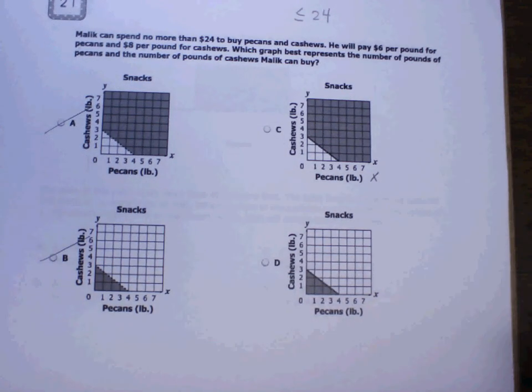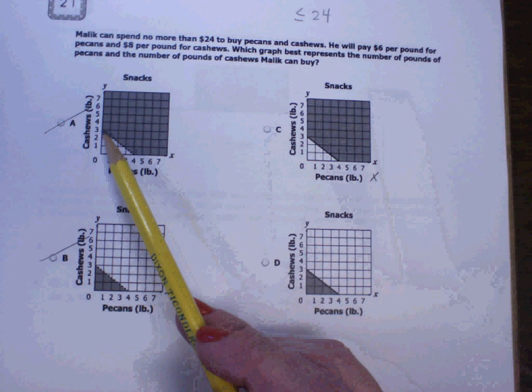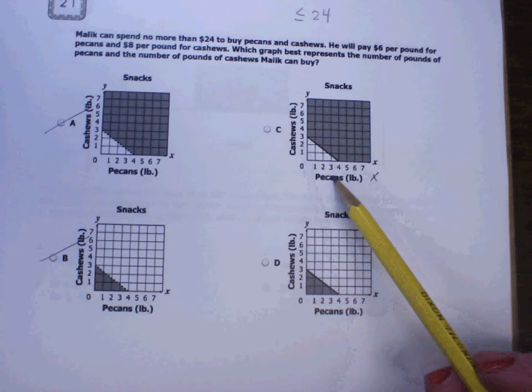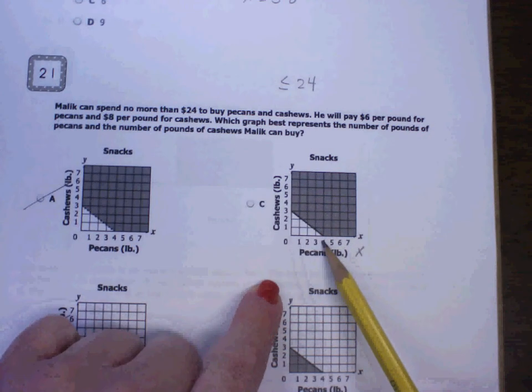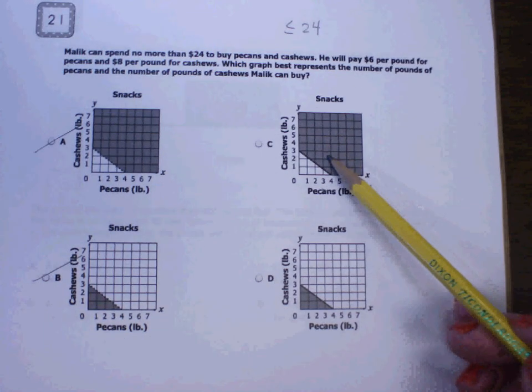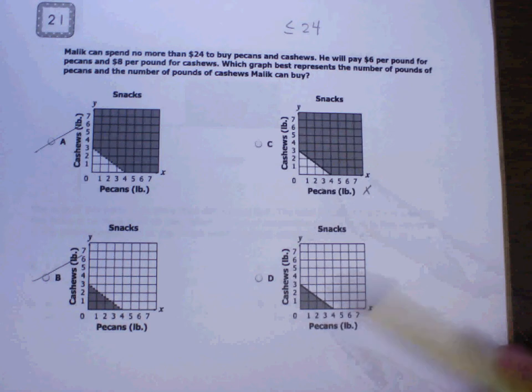All right. So the guys are telling me you don't need to do anything because you can take away A and B because they're dotted and they're not solid lines, right? It doesn't include the boundary lines in these ones, and you can eliminate this one because it has to be what? It has to be shaded down. Very good. All right. Next one, last one.